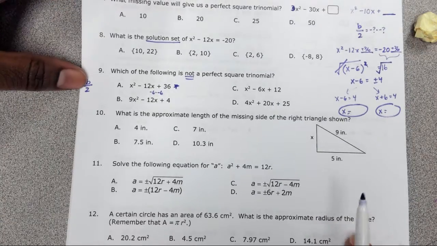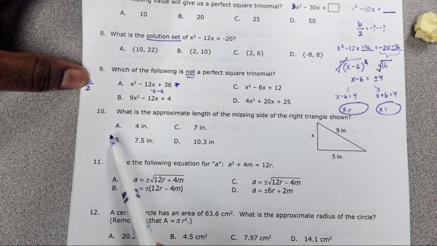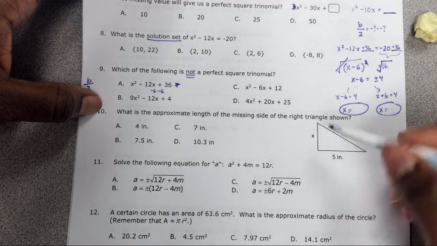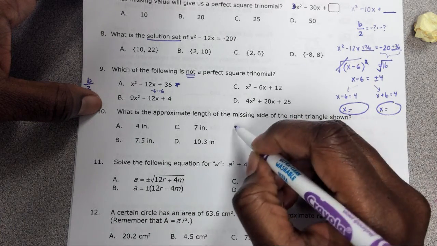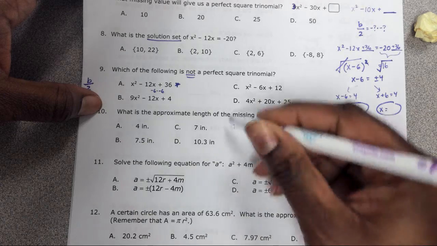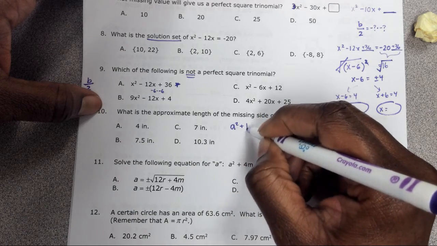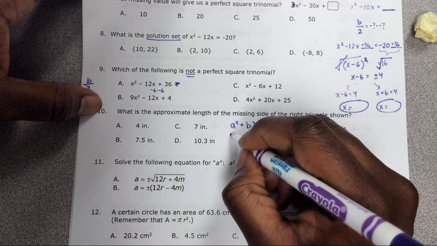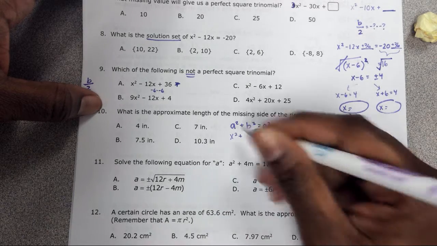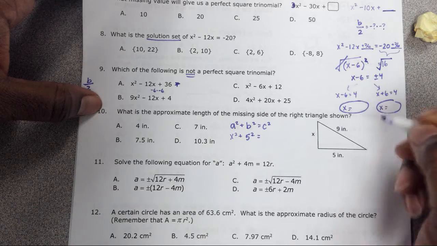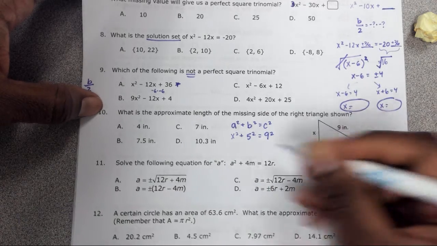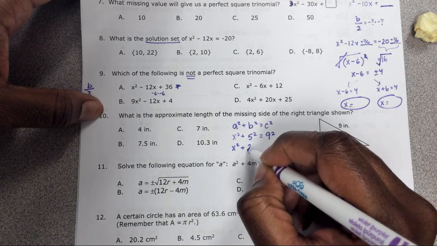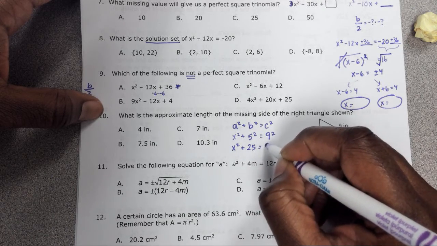Let's see. Number 10. There's like a little formula you need to use for this one, and it's kind of like you're using Pythagorean theorem. A squared plus b squared equals c squared, even though we haven't talked about that yet. So it's kind of like you have x squared plus 5 squared equals 9 squared. So x squared will stay like that, but 5 squared is 25, 9 squared is 81.